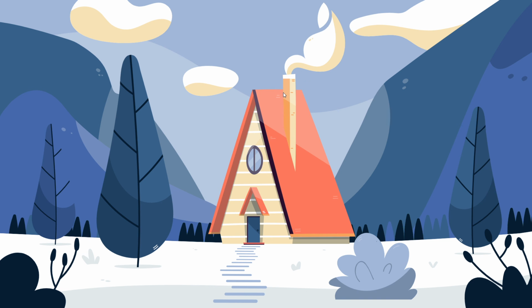These firewalls helped to keep the village safe. The village was now protected and everyone lived happily ever after.